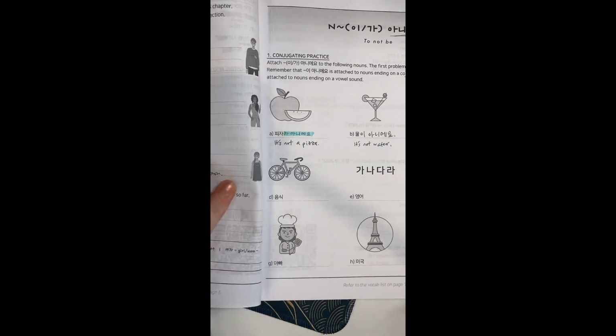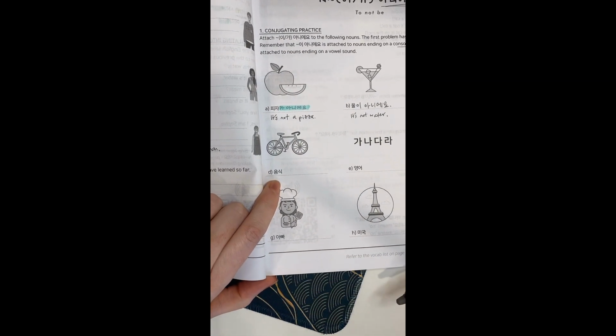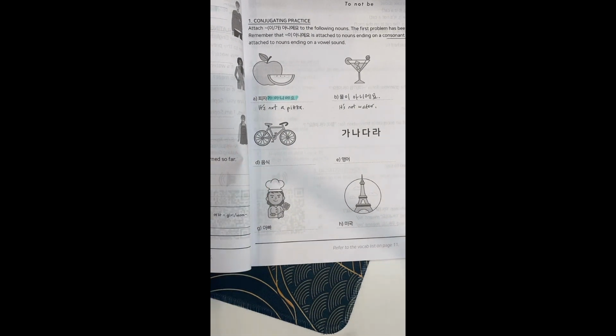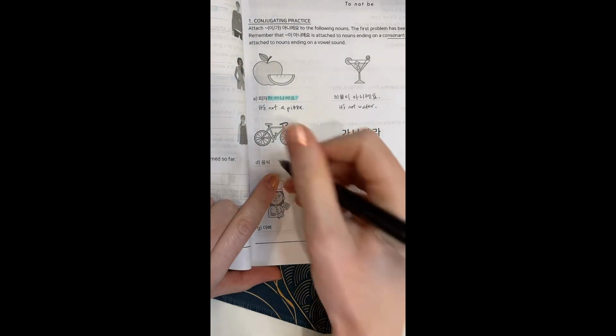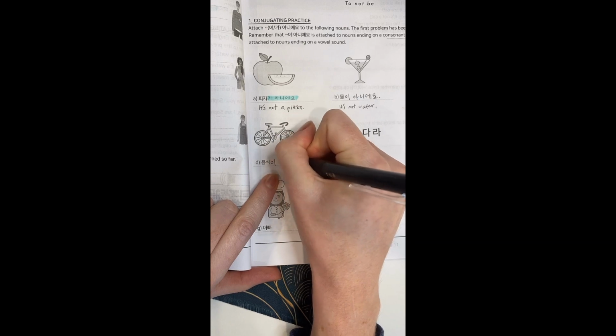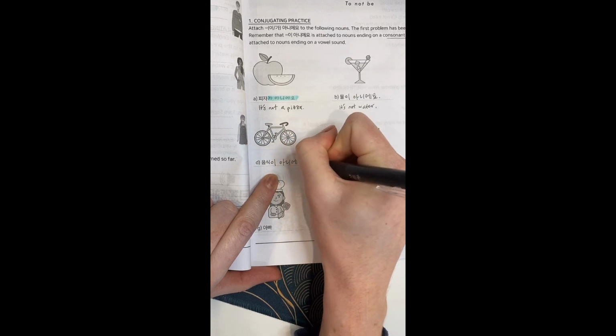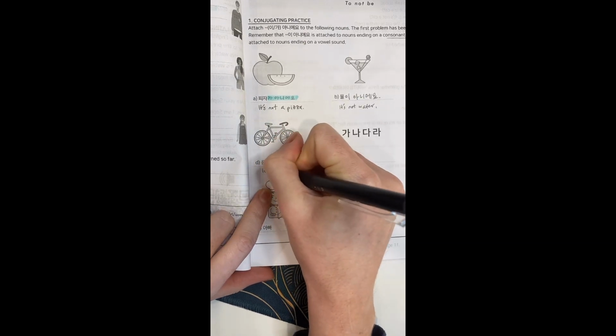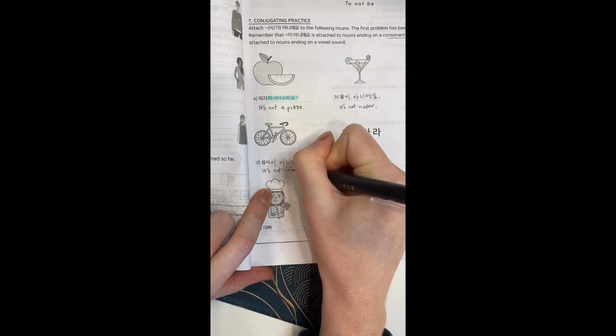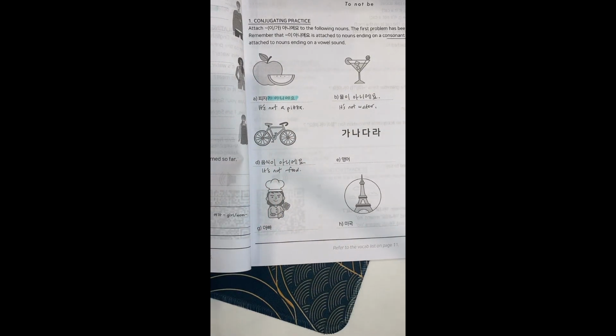Okay? What about D? 음식. 음식 also ends on a consonant sound. So, 이 아니에요. It's not food. I certainly hope the bicycle is not food.